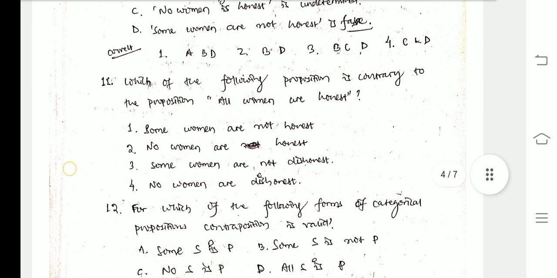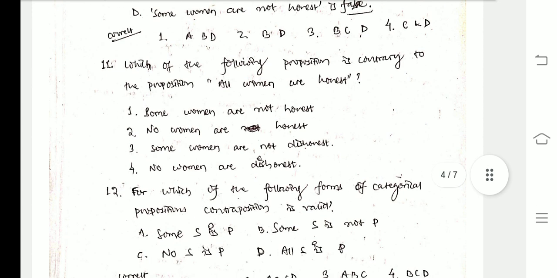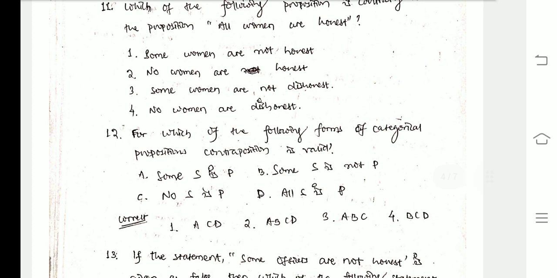Answer 1. Which of the following propositions is contradictory to the proposition all women are honest? All women are honest. Its contrary will be no women are honest. Obviously, from our box.